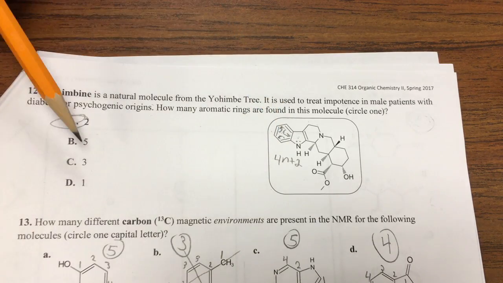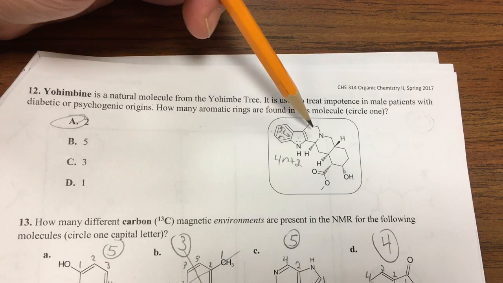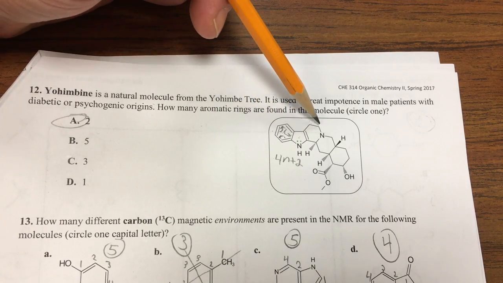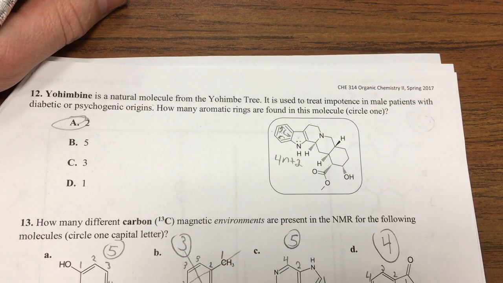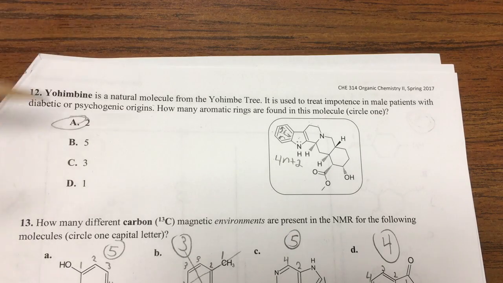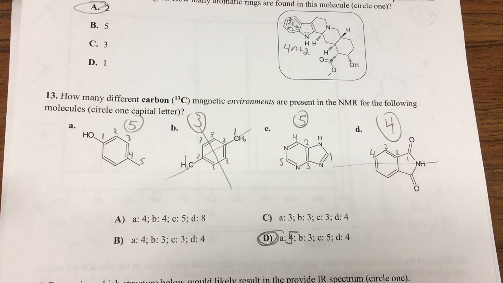So this is an aromatic ring, and this one here. The others have sp3, all sp3 atoms in here, so that one is not going to be an aromatic ring. So 2 is the answer on that. Next problem here is the carbon-13.